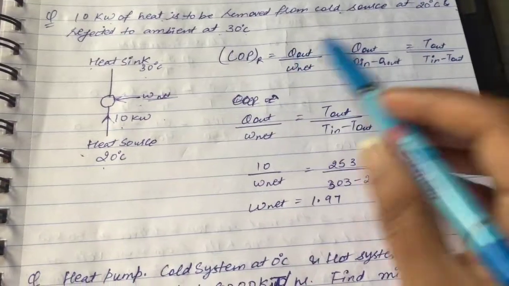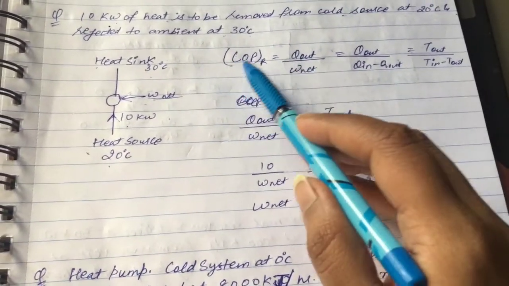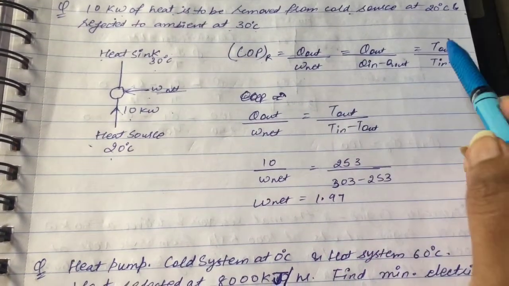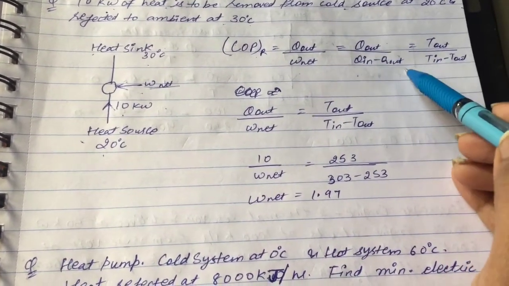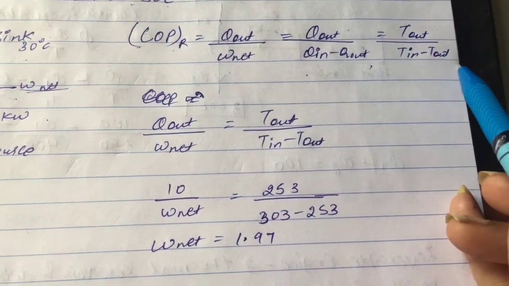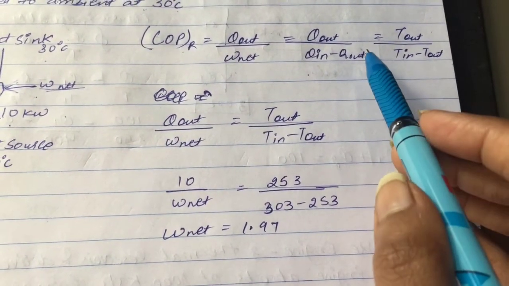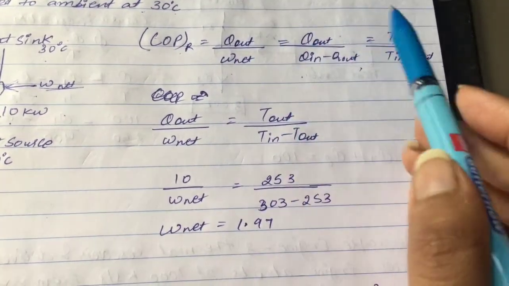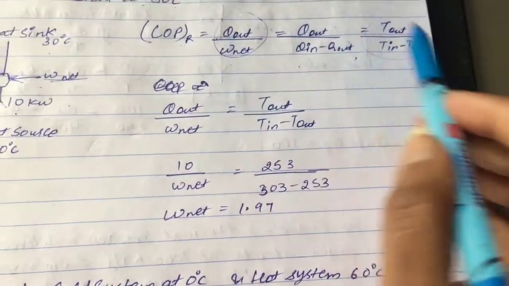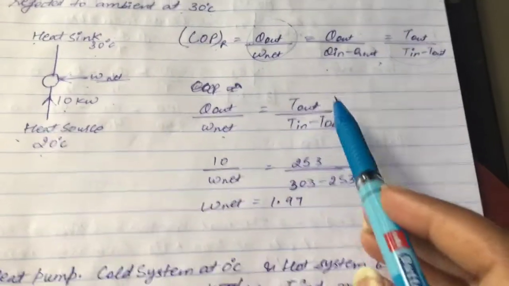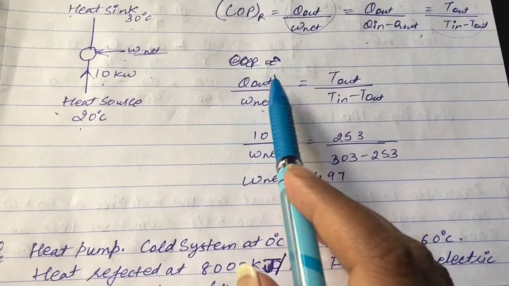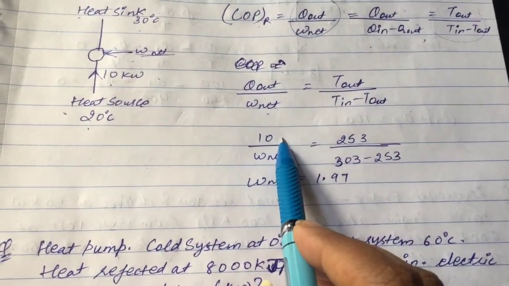So we know that our COP of refrigeration is Q out by W net, which is Q out by Q in minus Q out, equal to T out upon T in minus T out. So using these two equations and equating them, Q out by W net is equal to T out by T in minus T out. We know our Q out is 10.